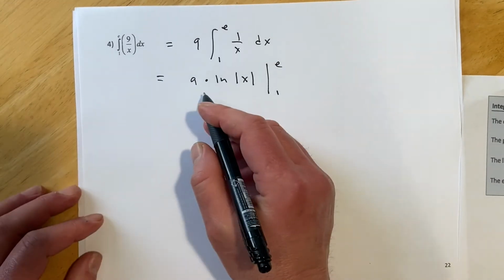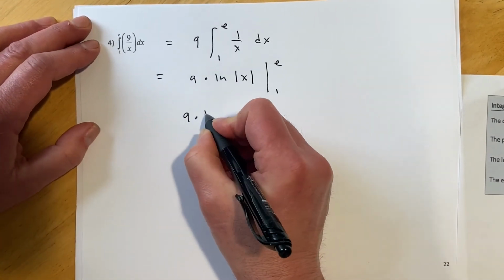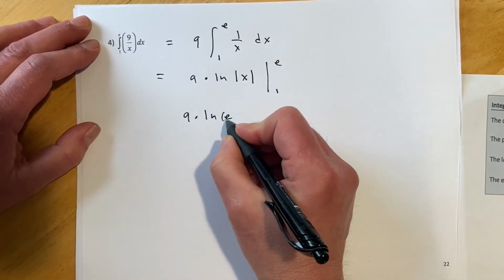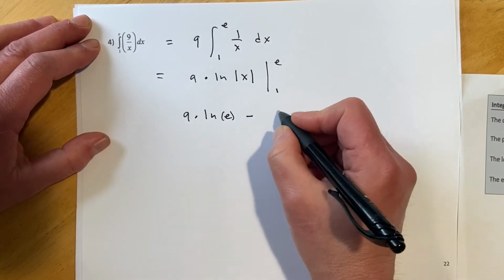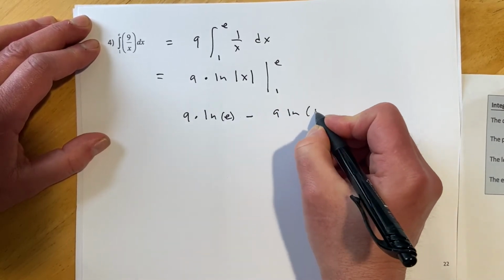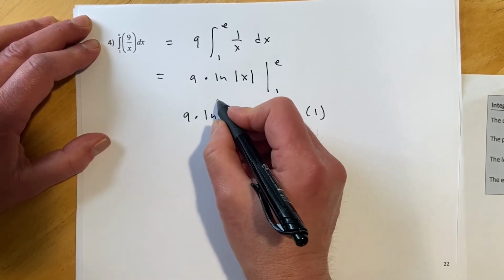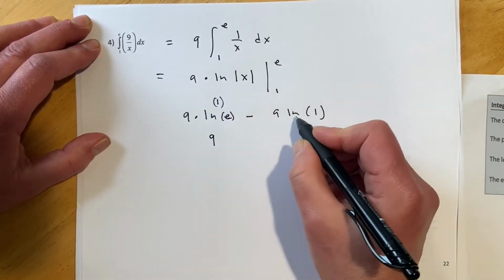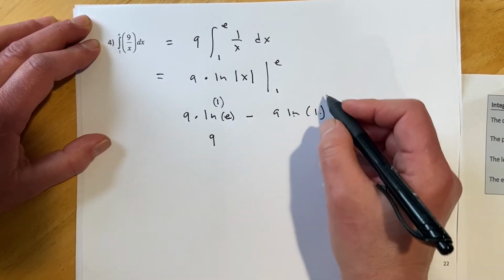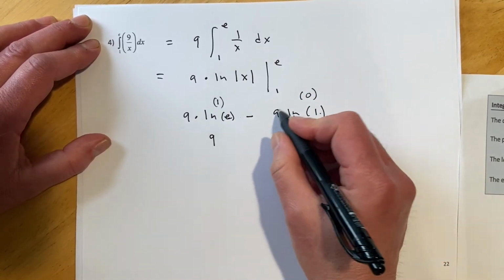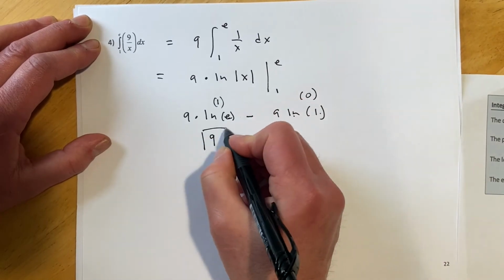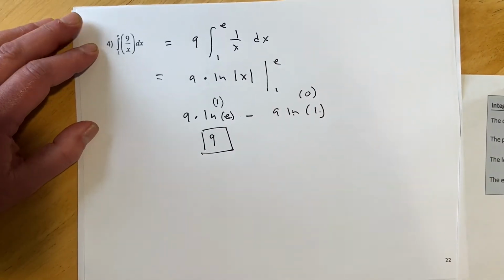And then doing that, we're going to get 9 times ln e, and then minus 9 times ln of 1. So 9 times ln e is a 1, so that's just a 9. ln 1, natural log of 1 is 0, so 9 times 0 would be 0, and so 9.